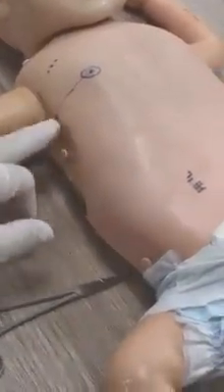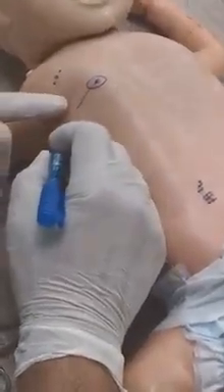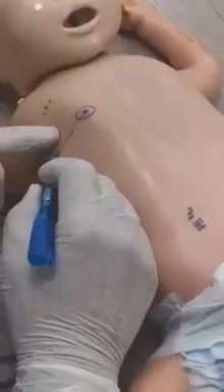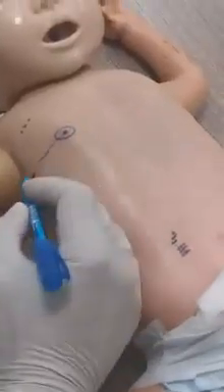Before I go in, this is the site where I will take the incision. I prefer to take a transverse incision. So my transverse incision will be like this, along the skin crease. I don't prefer to take it long, but I prefer to take it on the transverse line.